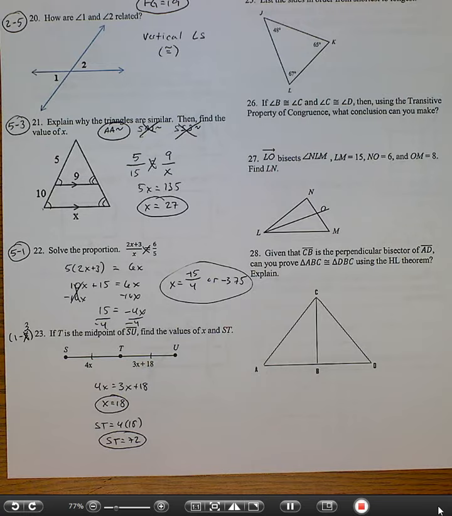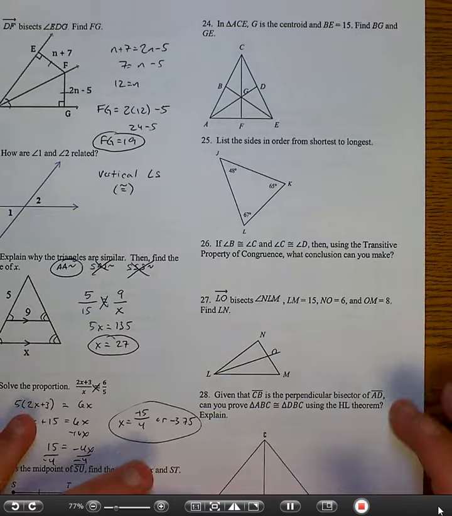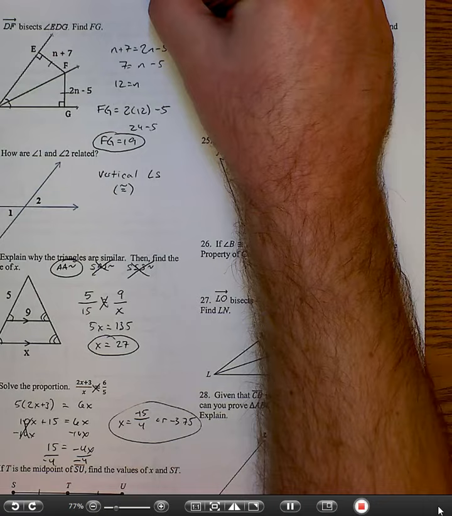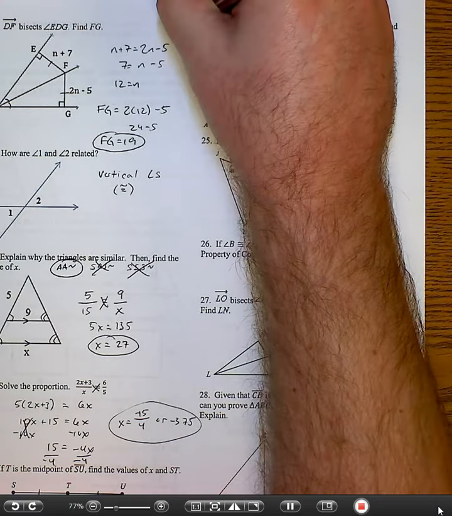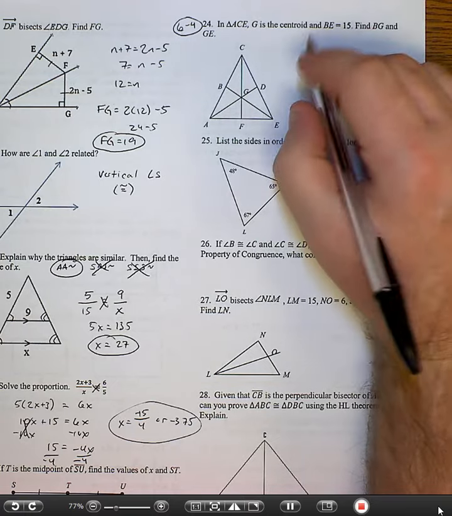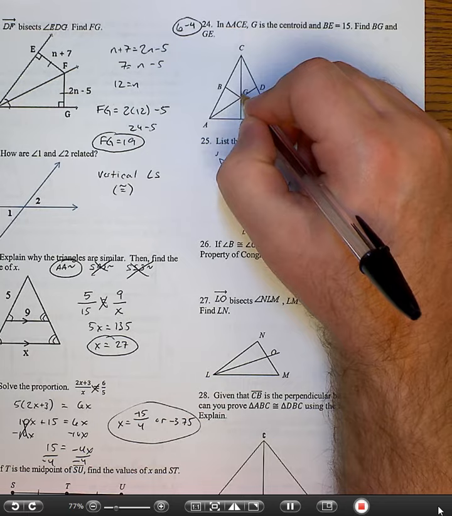Number 24, in triangle ACE, G is the centroid and BE equals 15. Find BG and GE. So this is unit 6, lesson 4. So if it's the centroid, that means the distance from the vertex to the centroid is double the distance from the centroid to the midpoint.